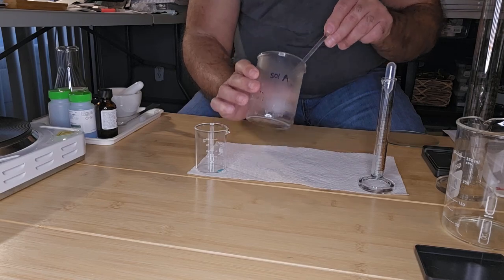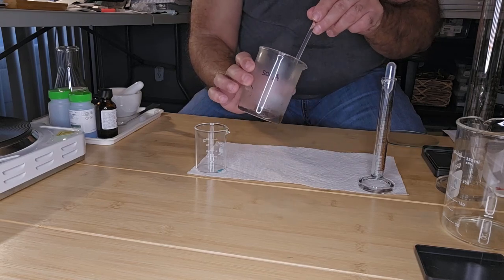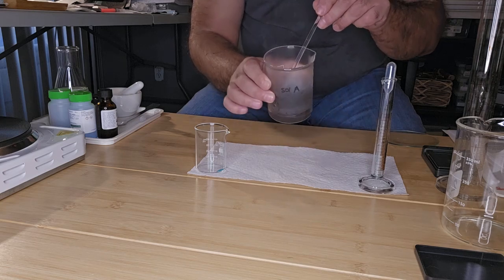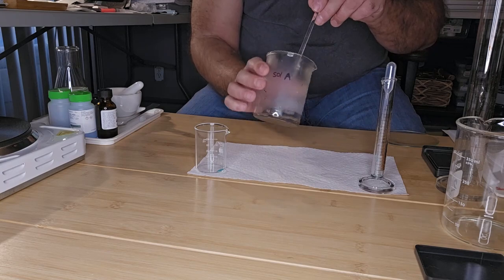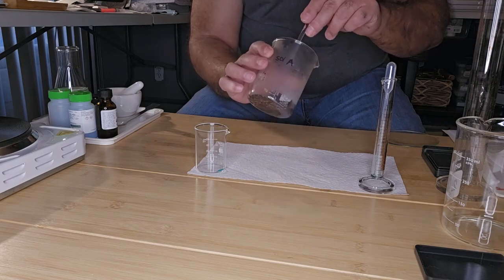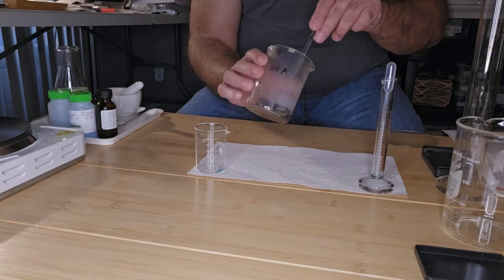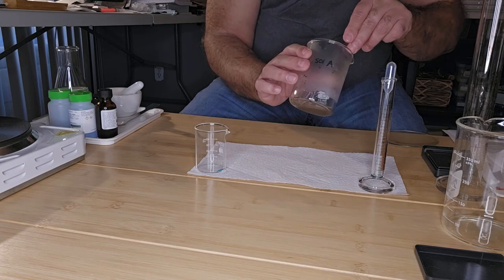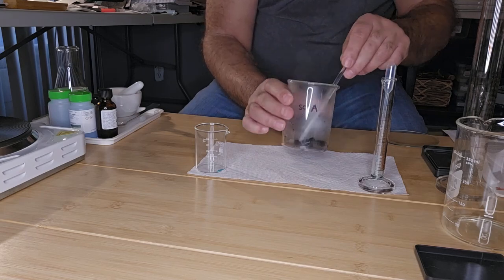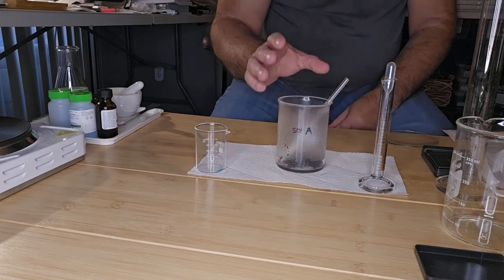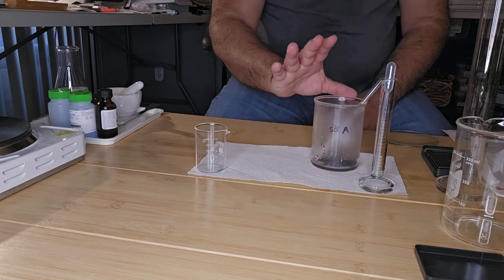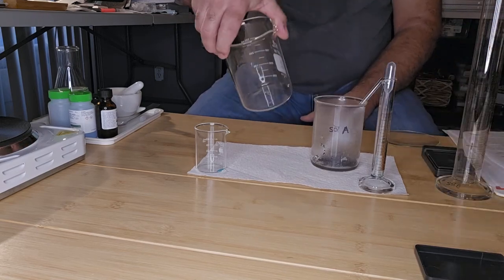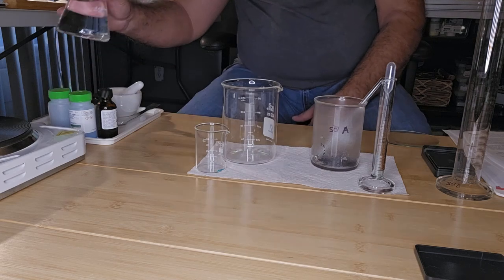And if you notice, the liquid has turned clear. Okay, it's turned clear. Okay, so I'm just going to leave that in there. And while we're waiting for the reaction to take place, I'm going to get another beaker and make a water bath.